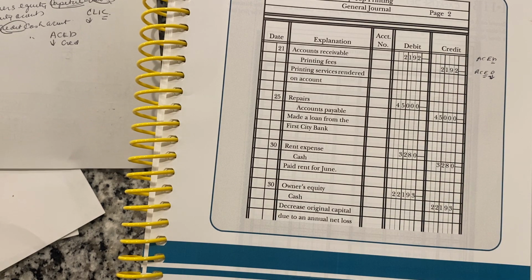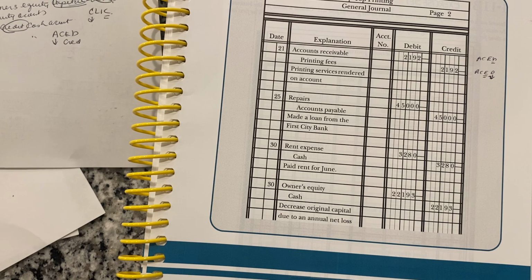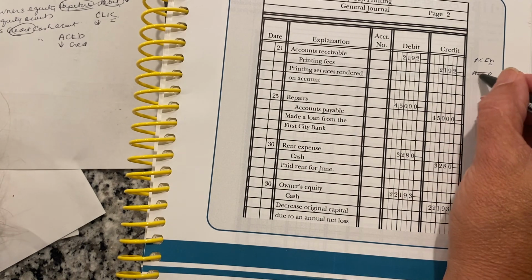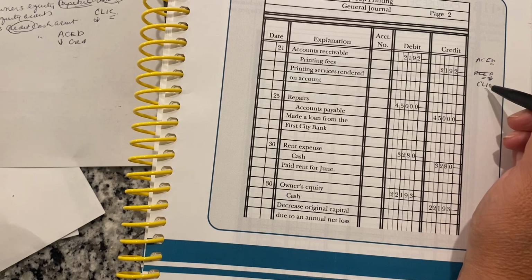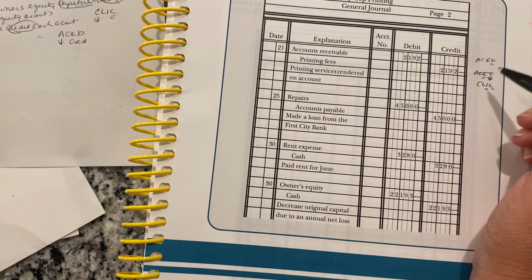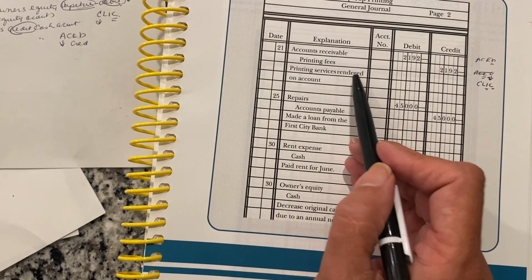Business fee, accounts receivable would be a debit, because it's on accounts receivable. And then in the printing, it would be income. I'm sorry, I said asset, income. So this would be income. The income would be $21.95, which would be a credit. And then we write down what they did.